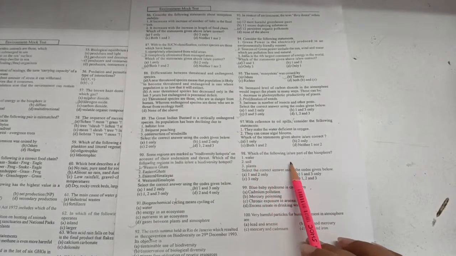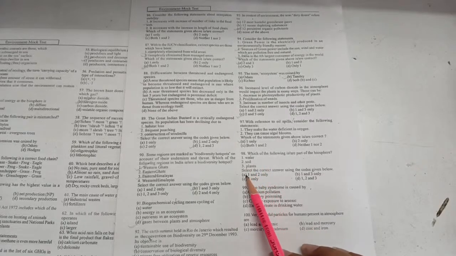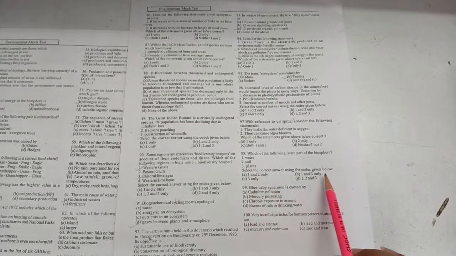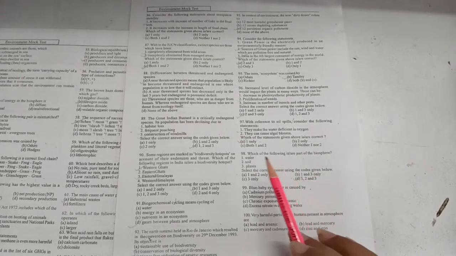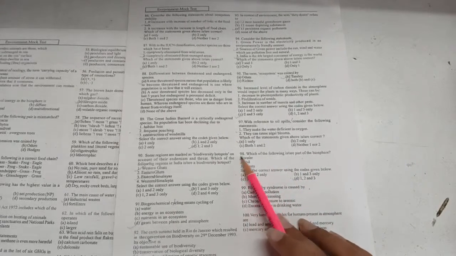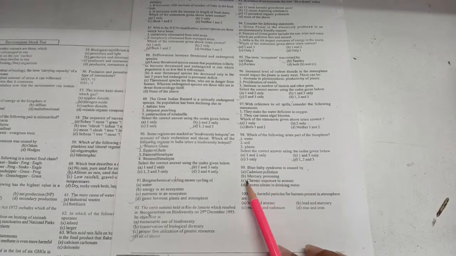Which of the following is or are part of the biosphere? Water, soil, plants. Select the correct answer using the codes given below. तो इसका आंसर है D, 1, 2 and 3. मतलब तीनों वाटर, सॉइल एंड प्लांट्स बायोस्फीयर के पार्ट्स हैं.